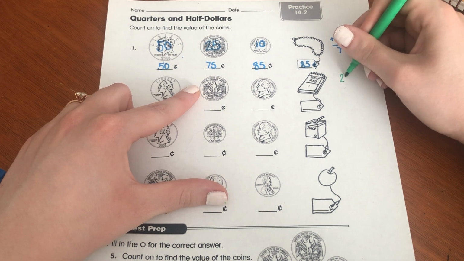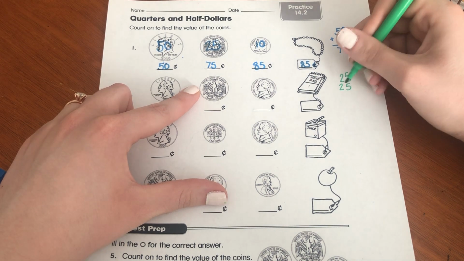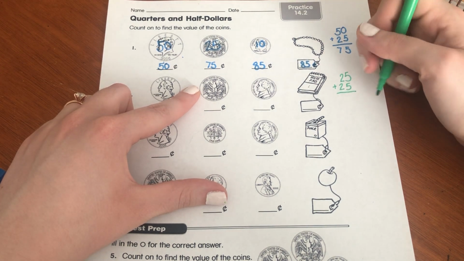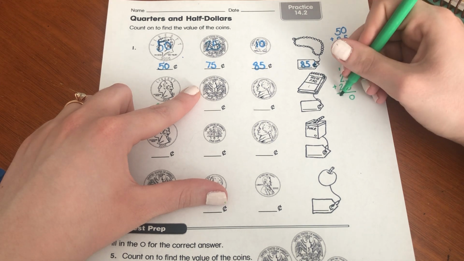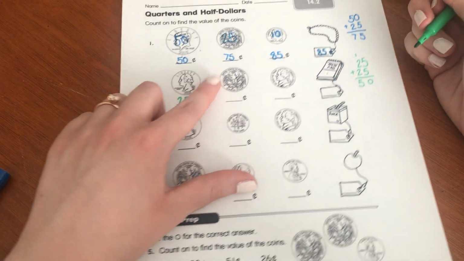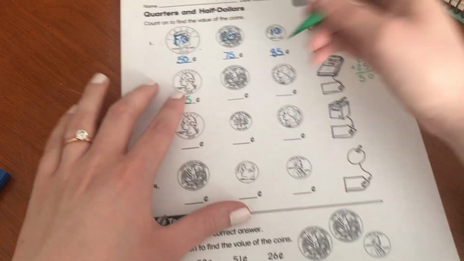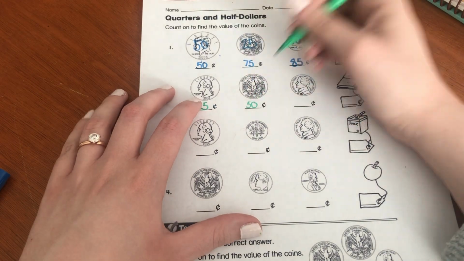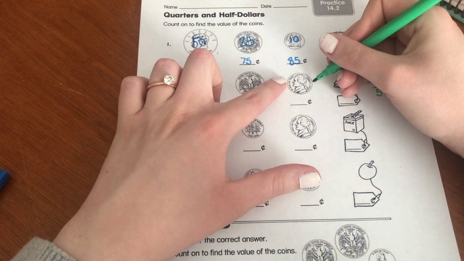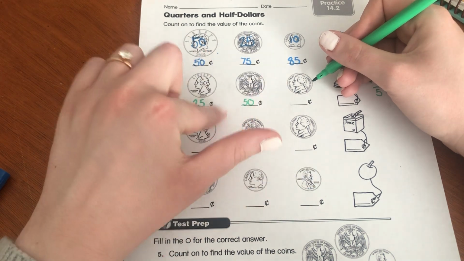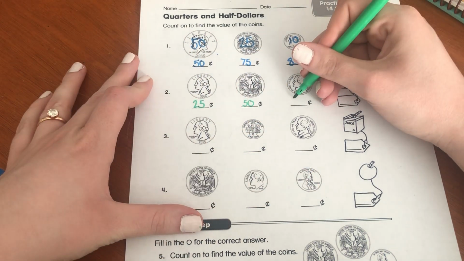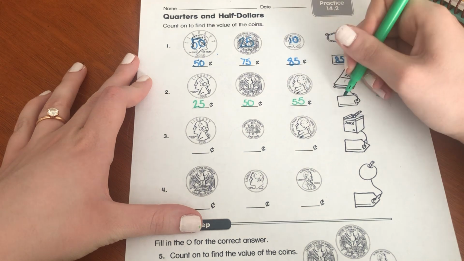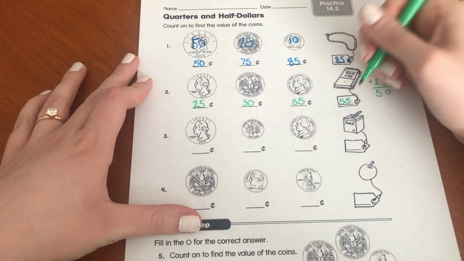You could do mental math if you wanted to. It's kind of a cool big doubles fact, but I'm just going to do it really quickly over here. 25 plus 25 is 50, and then 50 plus, I know this is a nickel, is worth 5. 50 plus 5 is 55, and I can write that over in the tag here.